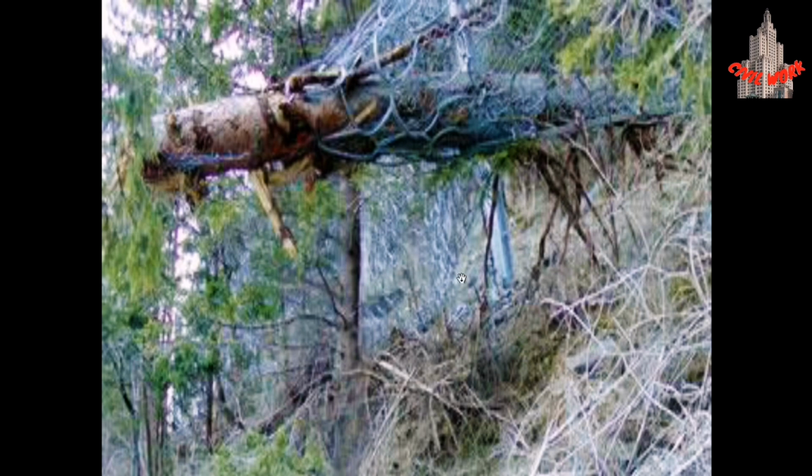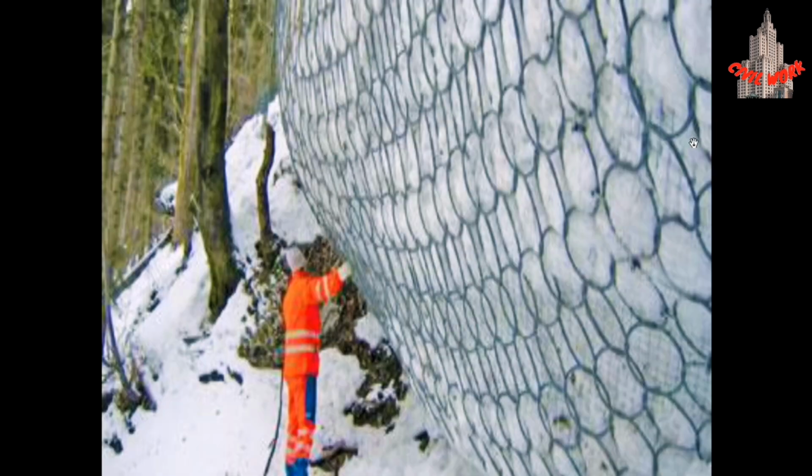Here we can see another visual demonstration of how wire mesh mitigates the risk of a falling tree down the hill and catches it like this. Then we have the wire mesh in snowy areas where we have a risk or danger of sliding glaciers.